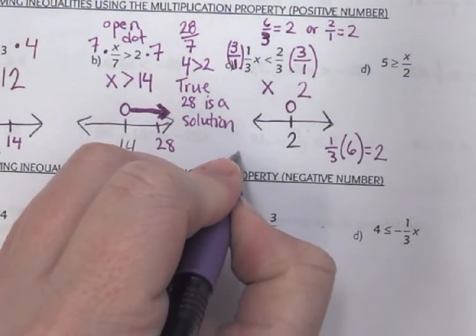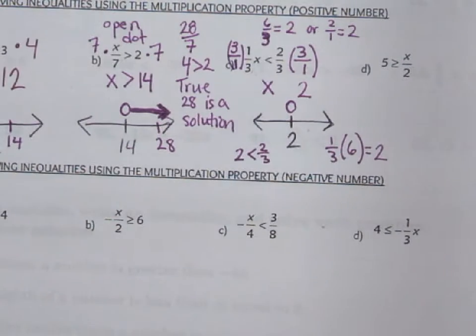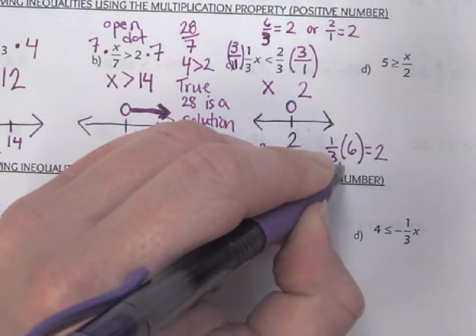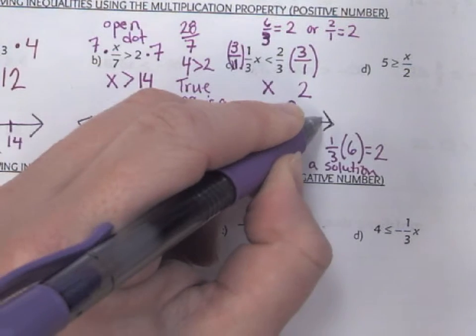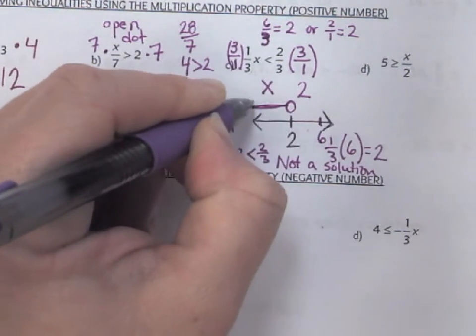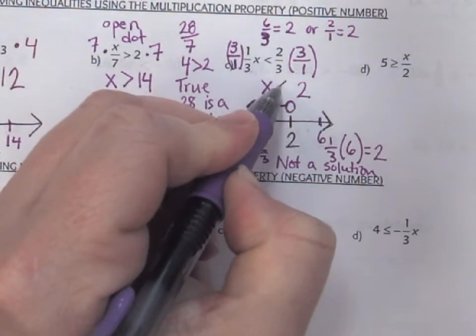Is 2 less than 2/3? No, so not true. Not a solution. So we're not going to shade toward the 6, we're going to shade the other direction. So we want x less than 2.